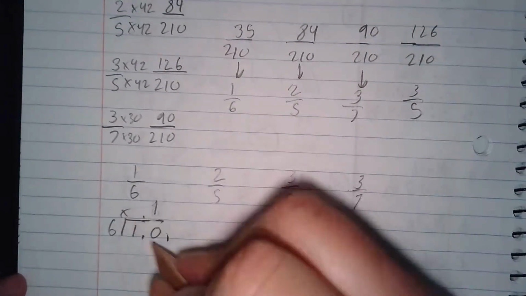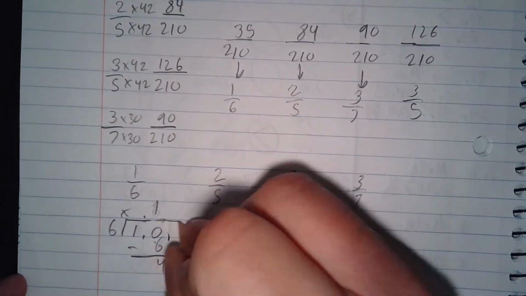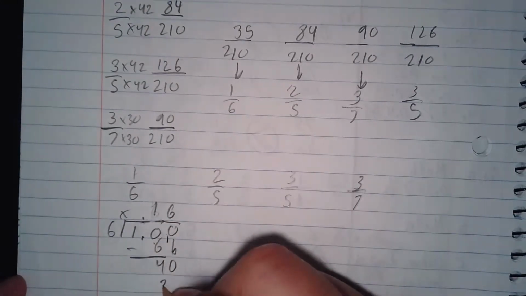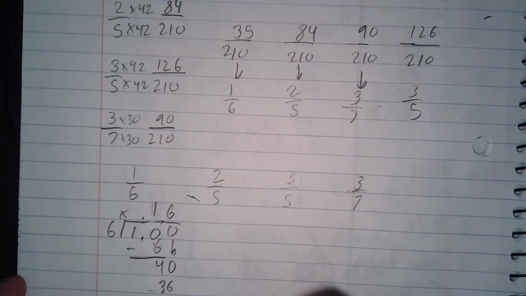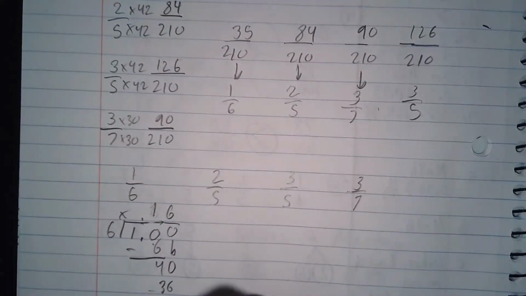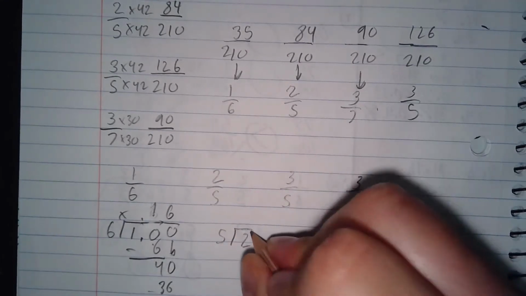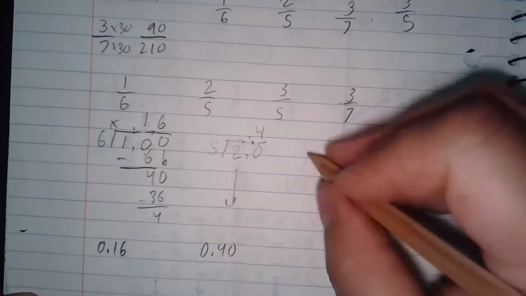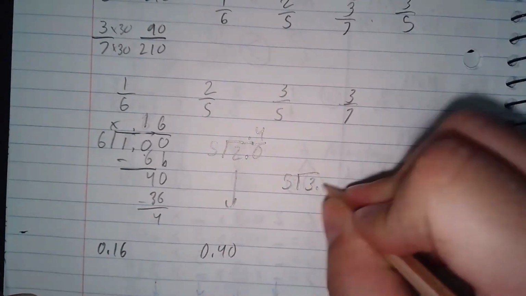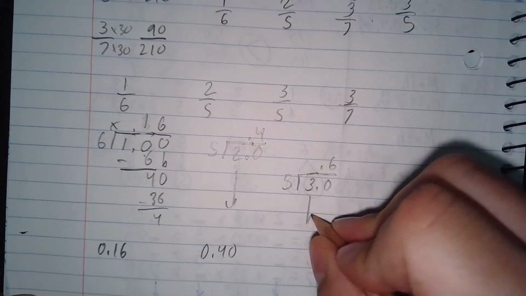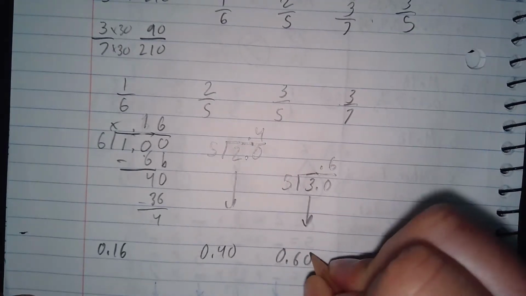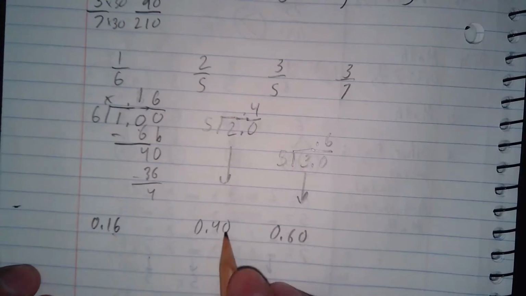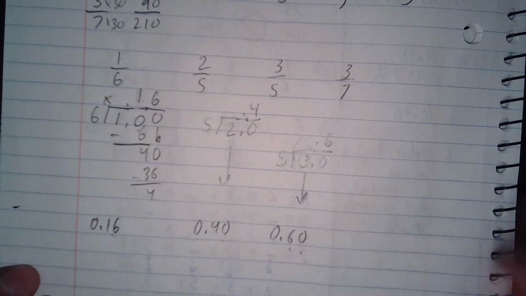6 times 1. I'm going kind of fast, guys, and that's okay. I'm adding a 0 because so far I have hundreds, and this is just tenths. I need to add a 0 and make hundreds because I multiply by 10. Okay, anyways.